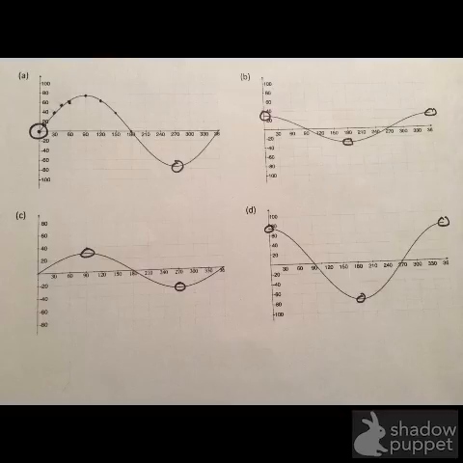This problem may seem difficult, but it's actually really simple. The maximum height corresponds to the radius. So all you have to do is find the highest point in the graphs to find which corresponds with a 75 feet radius and a 30 feet radius.